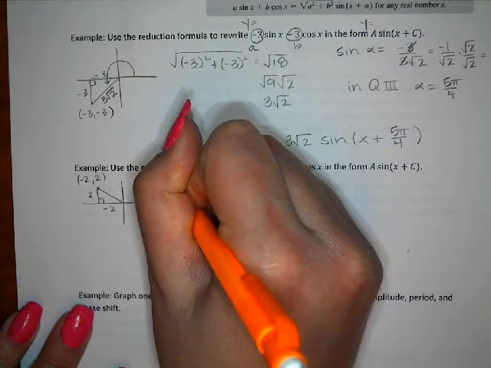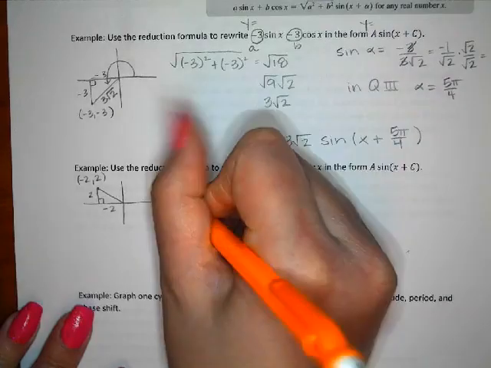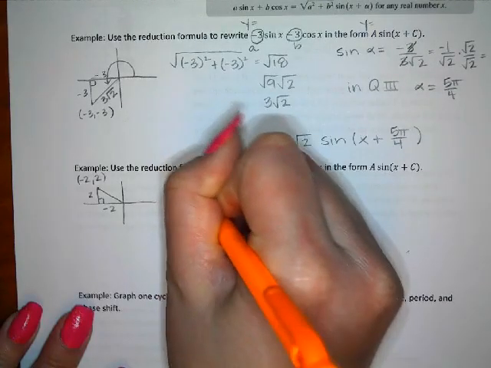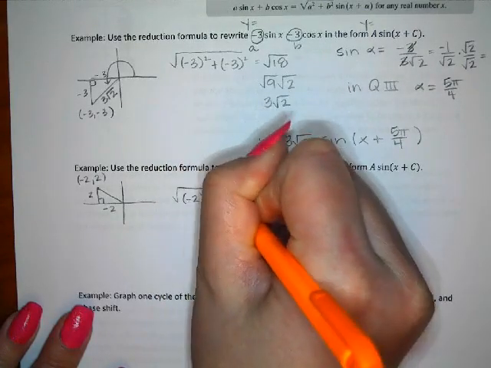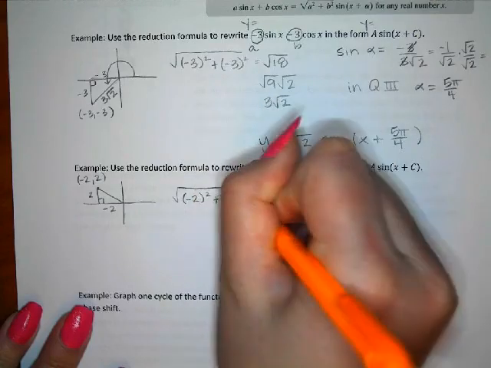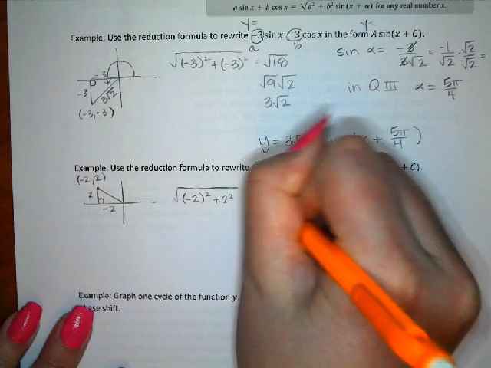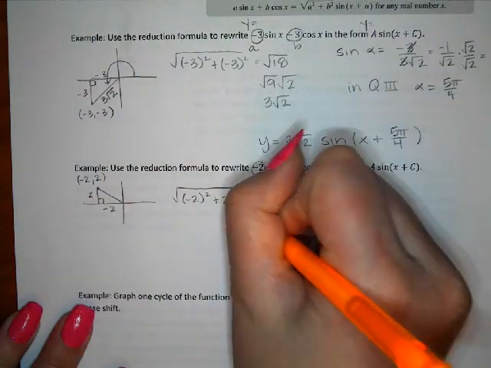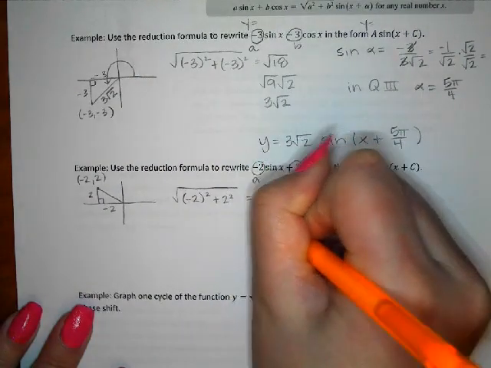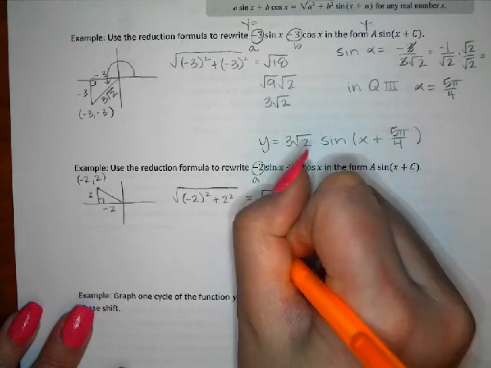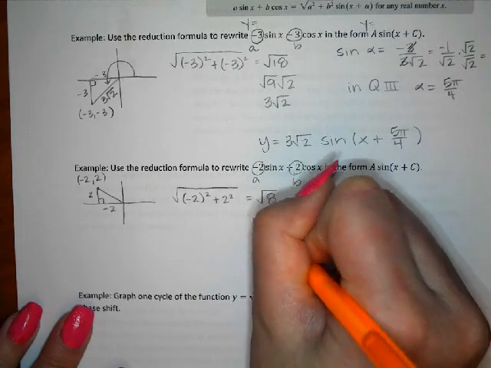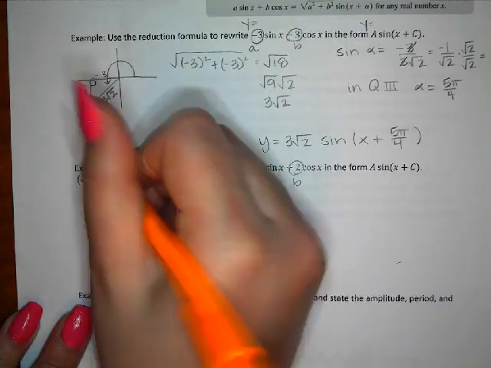Negative 2 squared plus 2 squared. That is 4 plus 4. This is the square root of 8. And so if I reduce that, I have square root 4 times square root 2, which is 2 square roots of 2. Okay, so that's the hypotenuse of my triangle, 2 square roots of 2.